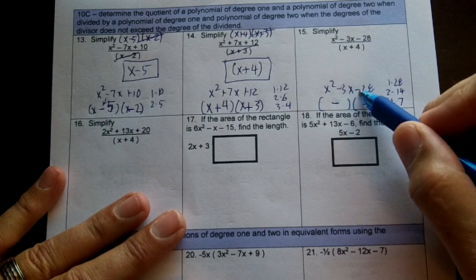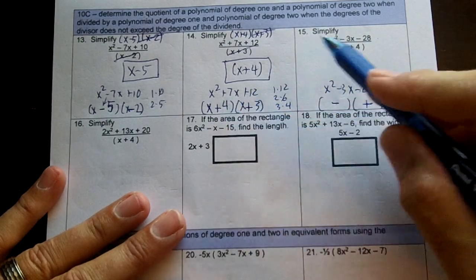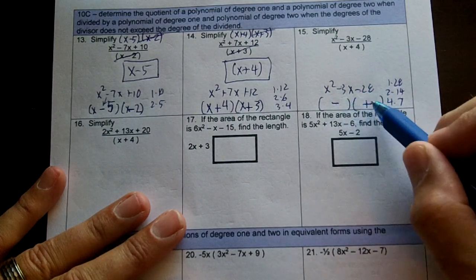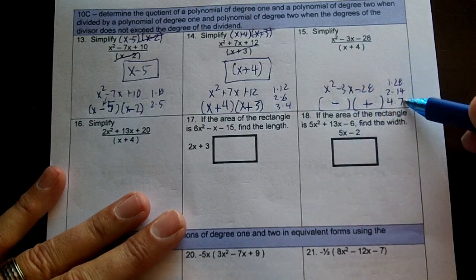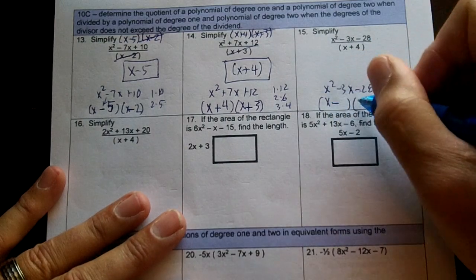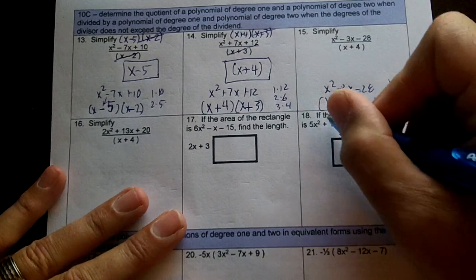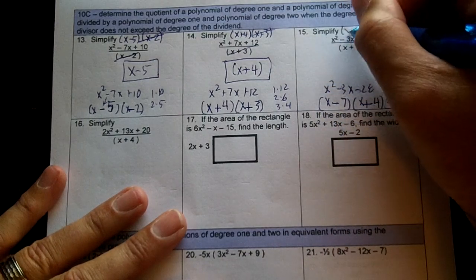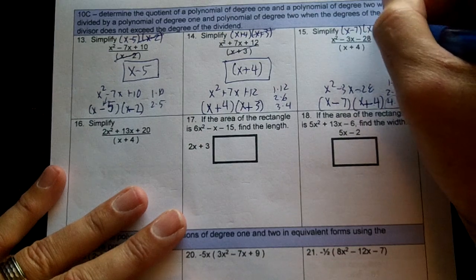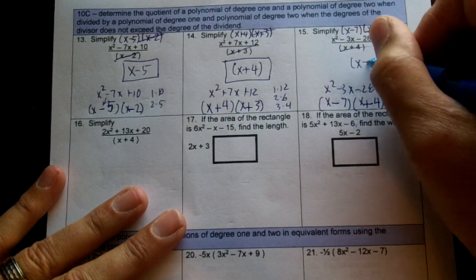This sign drops. This sign tells you same or different. So if the last sign's plus, your signs are the same. If the last sign's negative, the signs are different. We need to subtract and get 3. Which ones work? The 4 and the 7 work, right? So I'm going to have x and x, and then I'm going to put 7 and 4. So I'm going to write these two factors up here, x minus 7 and x plus 4. The x plus 4's will cross out. All that's left is the x minus 7.